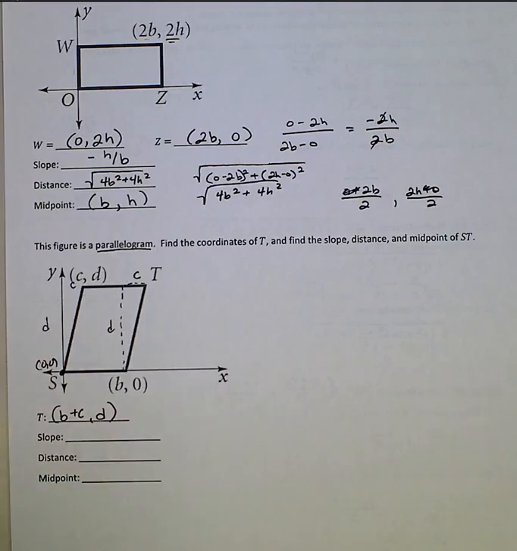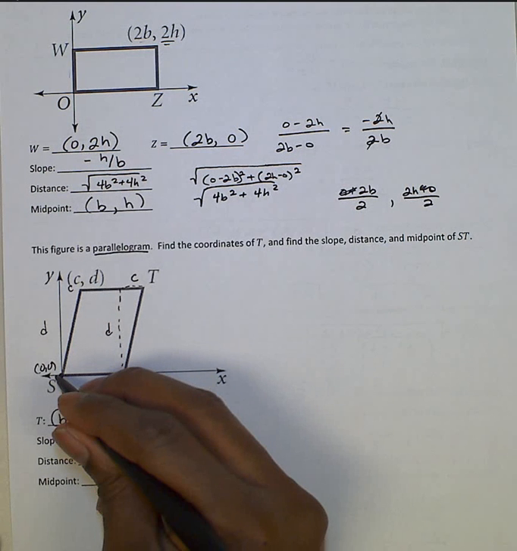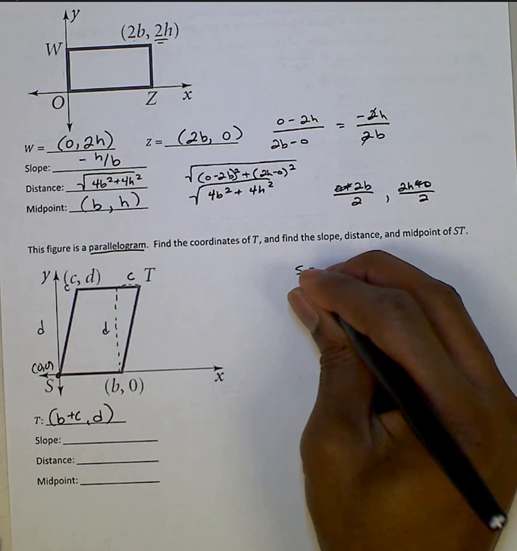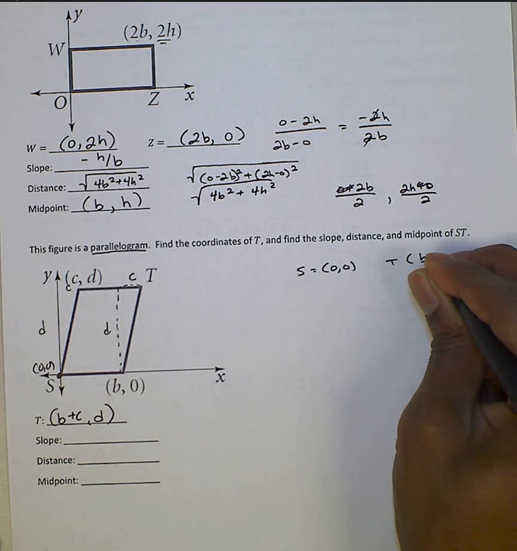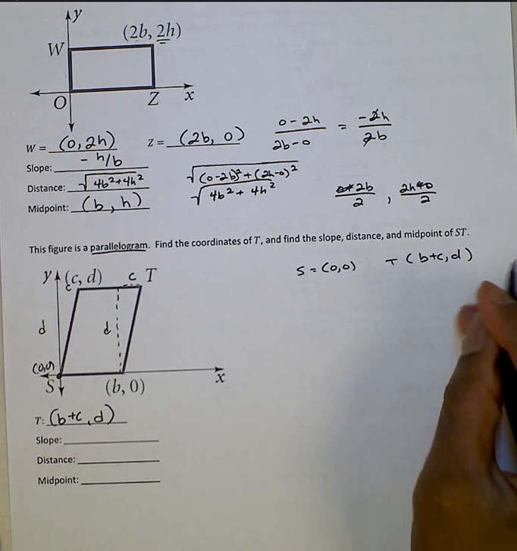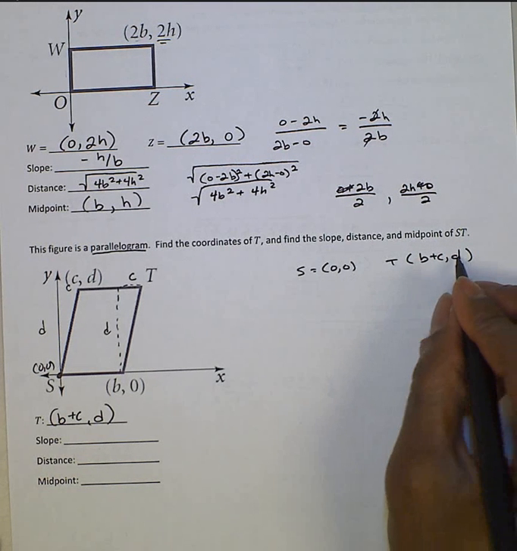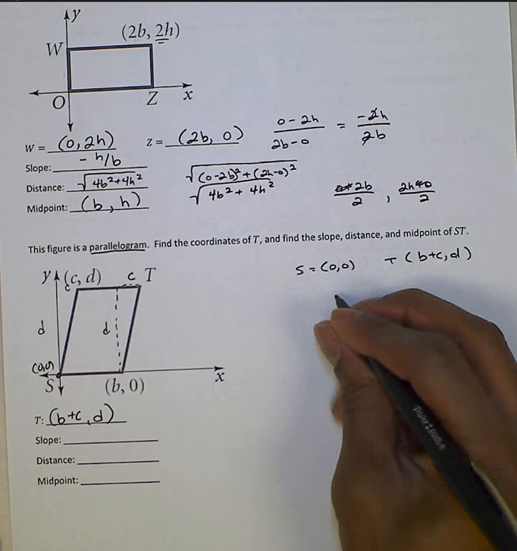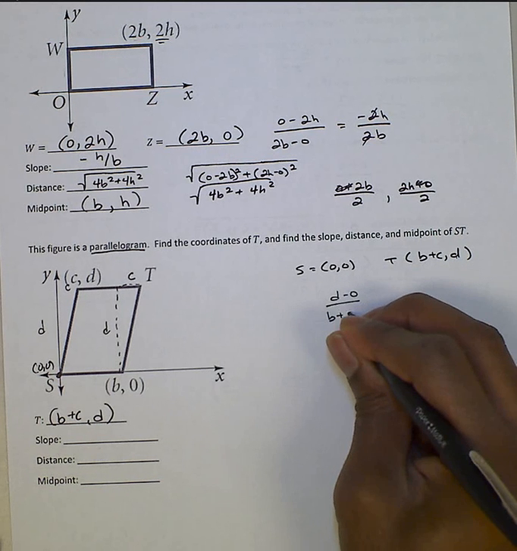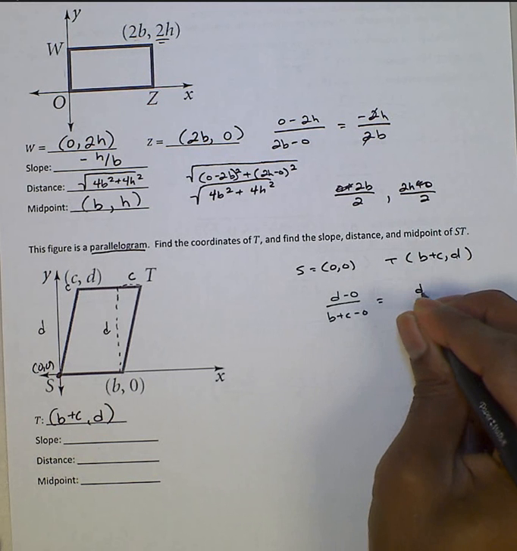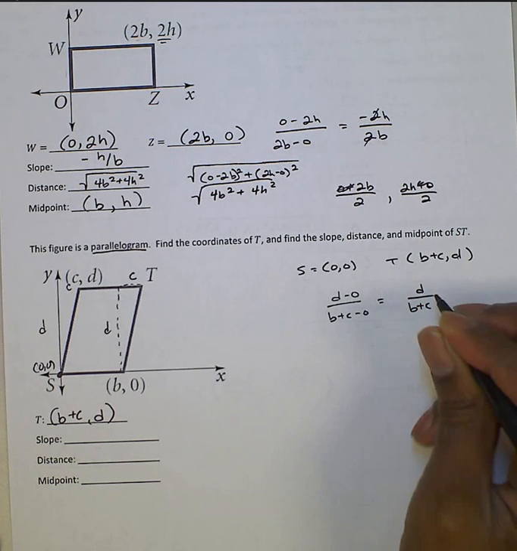So now they want us to find the slope of ST. So the slope of ST, we know that S is 0, 0. We know that T now is B plus C, comma D. So the slope will be y2 minus y1, D minus 0, over x2, B plus C minus 0. So D over B plus C. That's the slope.